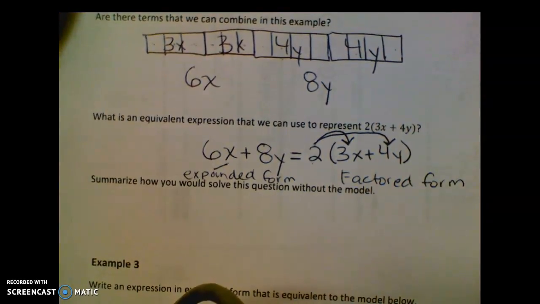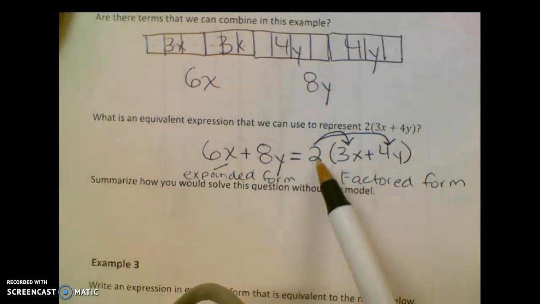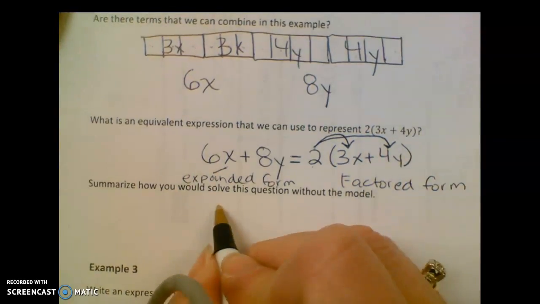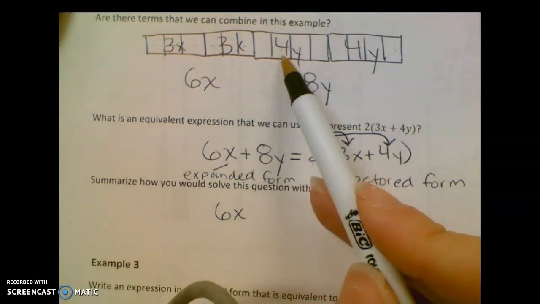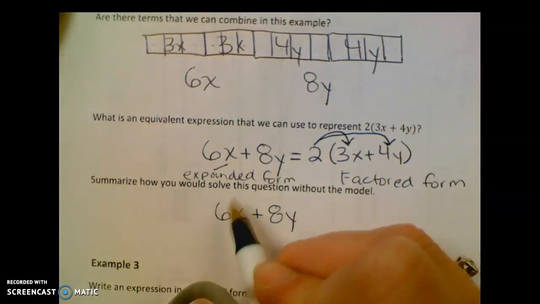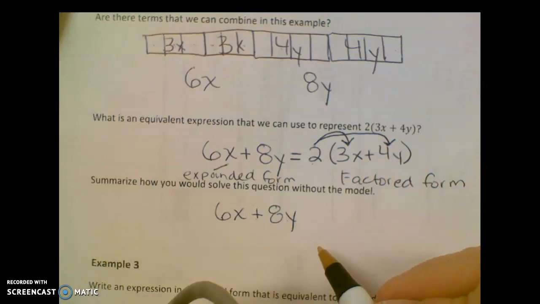So if I was ready to move beyond the models and I didn't have to see them, I could see that I know I have two groups of 3x, which would really be 6x's. And I have two groups of 4y's, which means I really have 8 y's. So I have 6 x's and 8 y's.